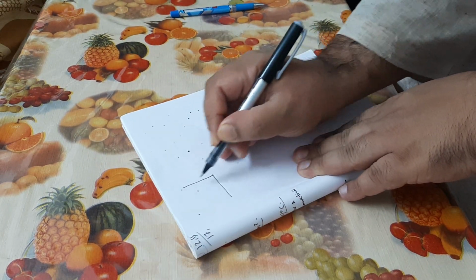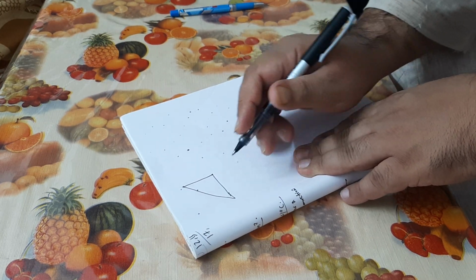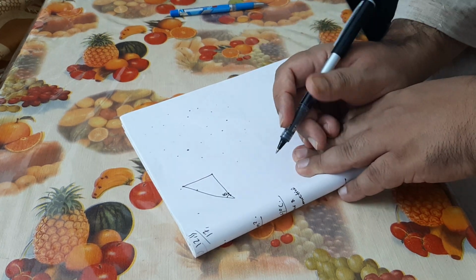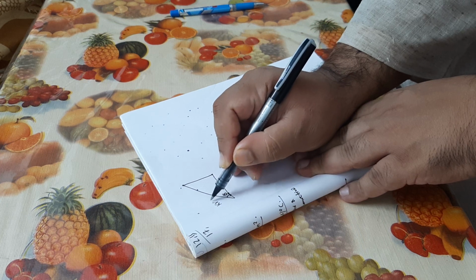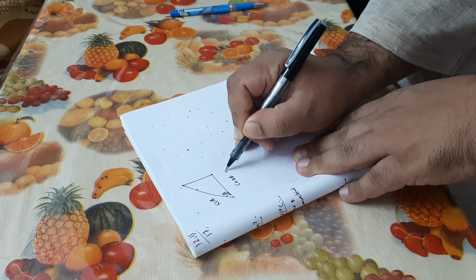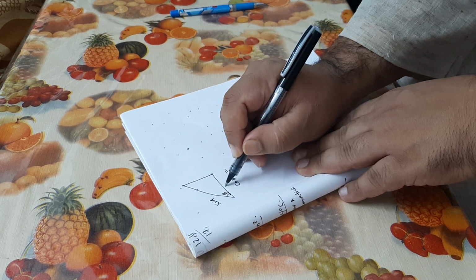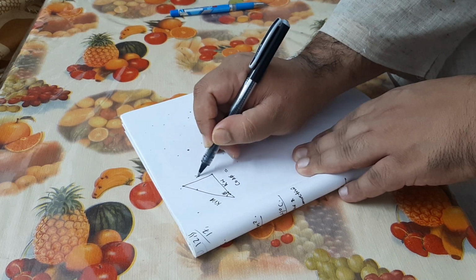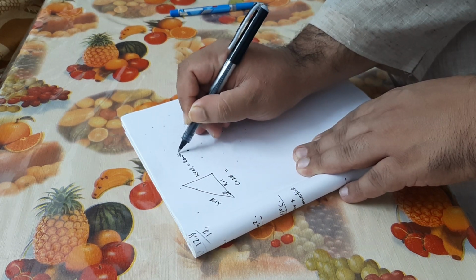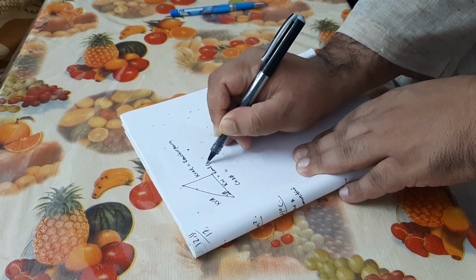If you draw it like this, I have a triangle. From this power triangle, you can write your theta is this, your kVA is this, and cos phi is your base by hypotenuse. So base is your kW, and this is kVAR, your reactive power. This is your real power.